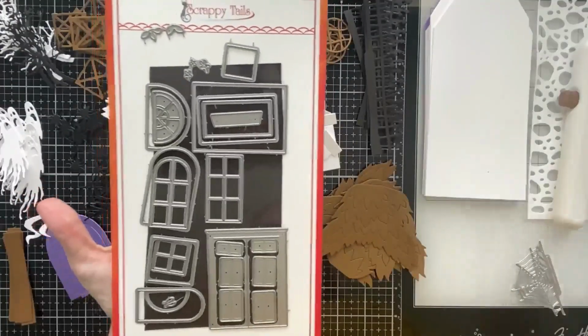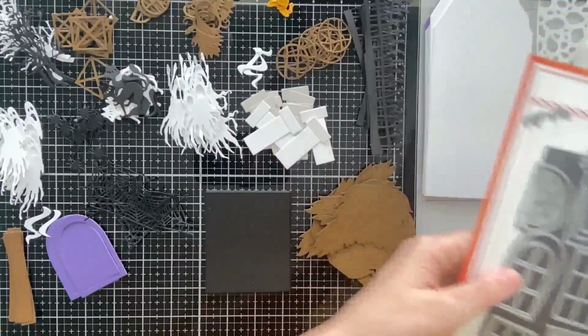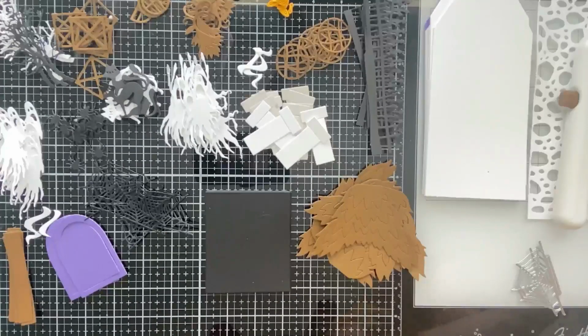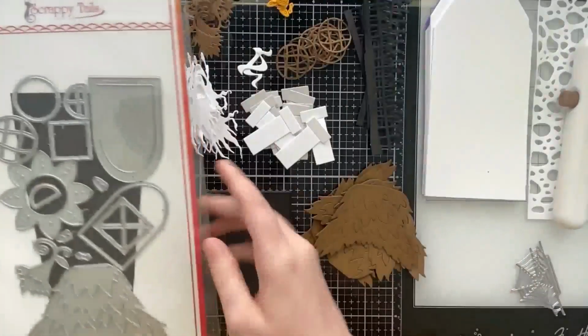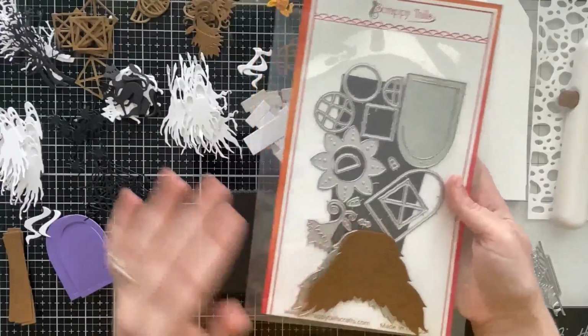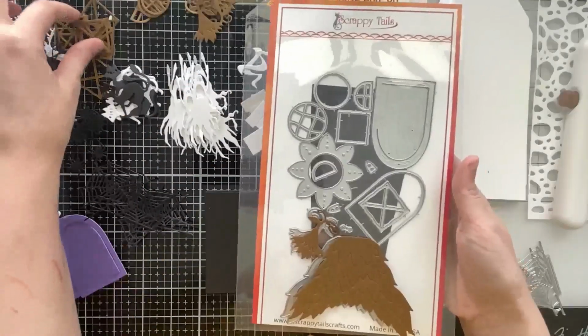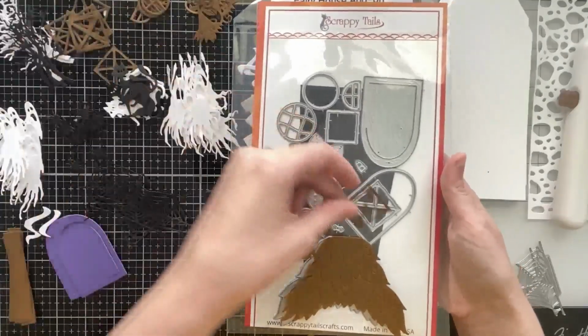Then I have the neighborhood house add-on for the roofs again. For the door and the roof, I actually used the fairy house add-on. And I saw one of my subscribers, she tagged me on an Instagram post, and she created a very similar Halloween card using this die set.